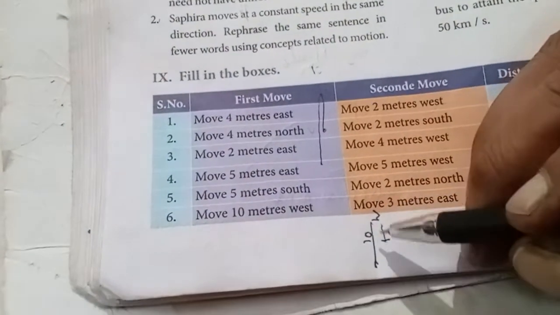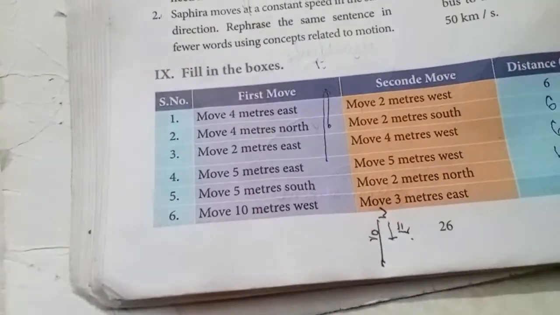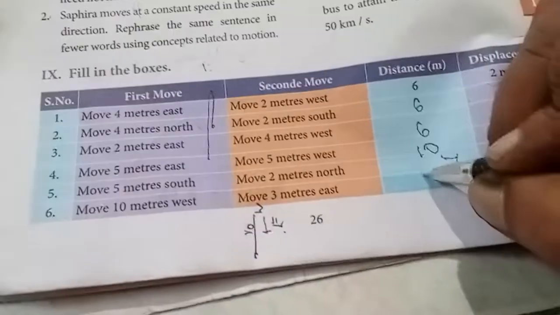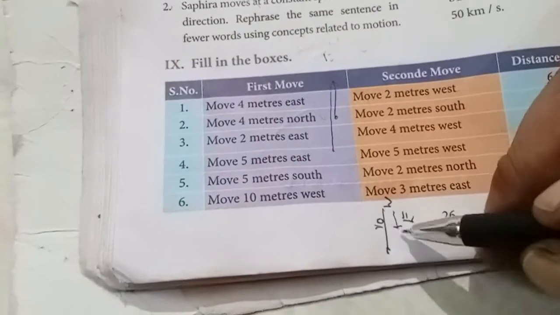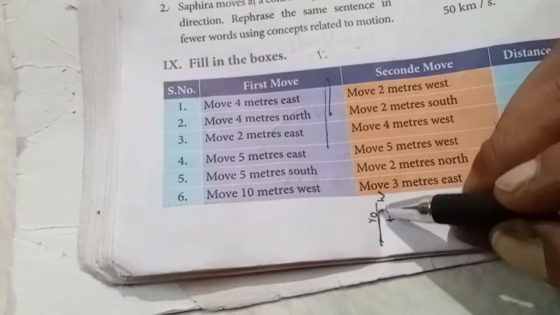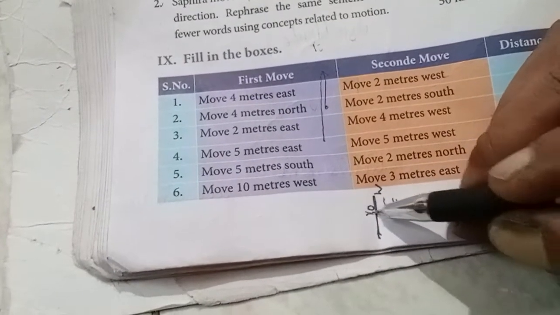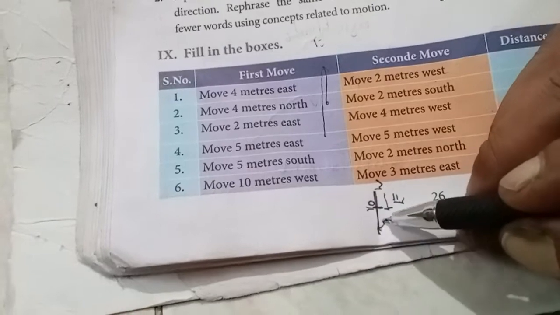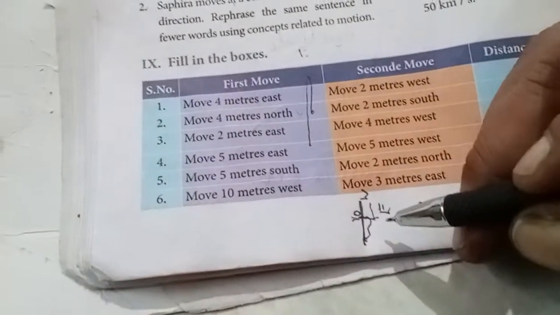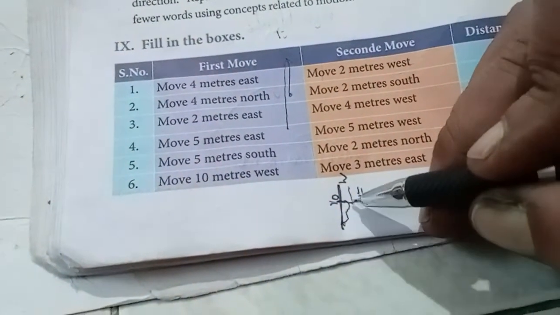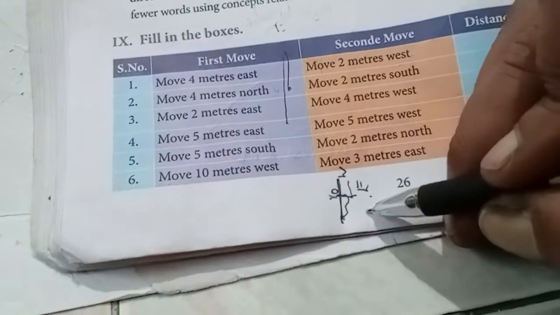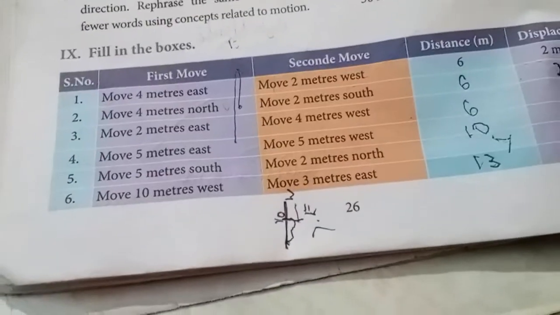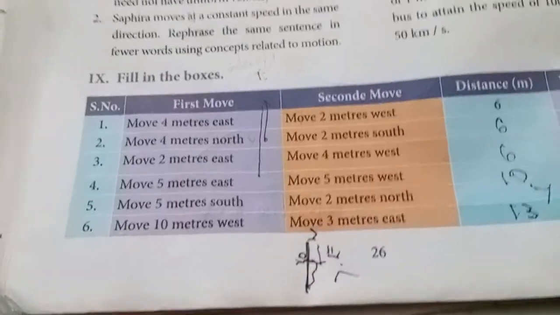So what is the distance covered? 10 plus 3 is 13. So 13 meters is the distance. Whereas the displacement means it goes 10 meters and again comes back 3 meters. Displacement is the distance between the final and initial position. That means 10 minus 3 is 7. So 7 meters is the displacement towards the west. So that's all about this table.